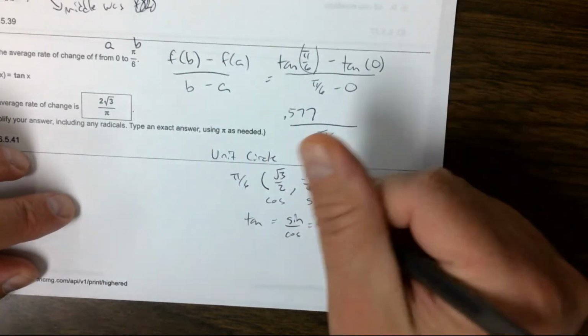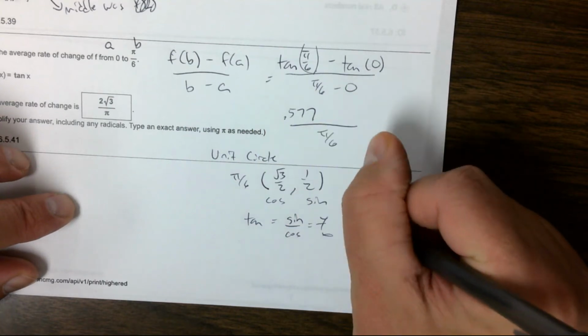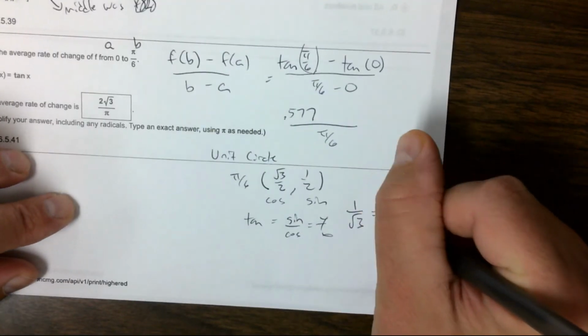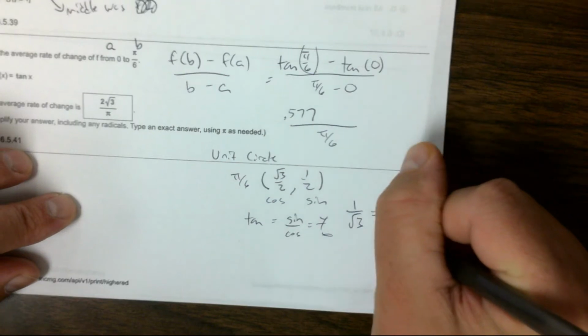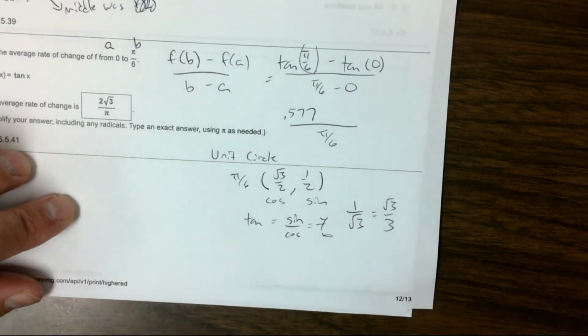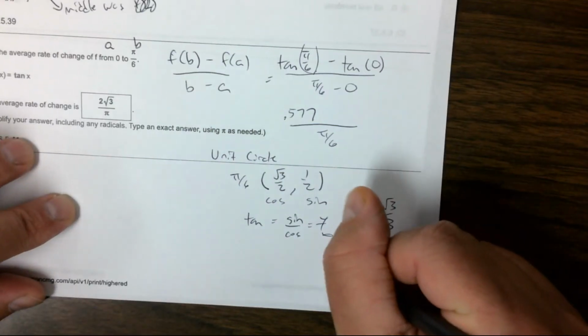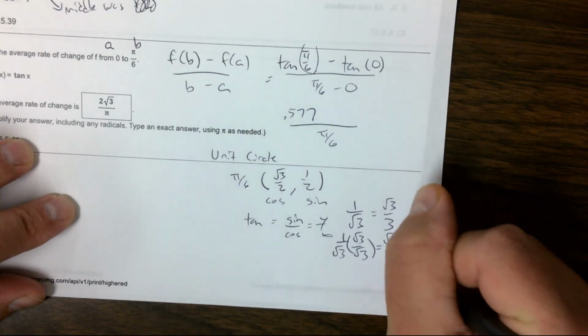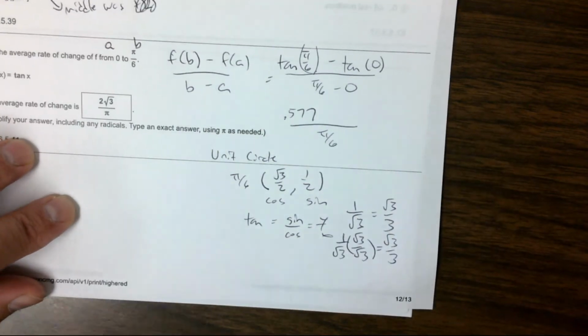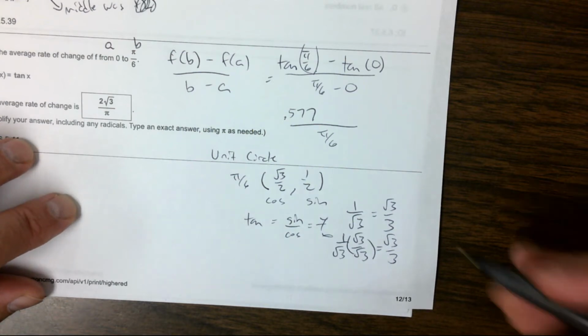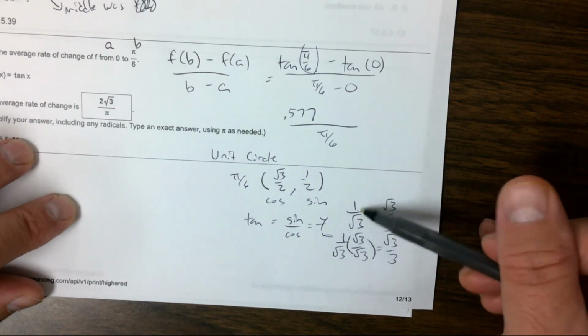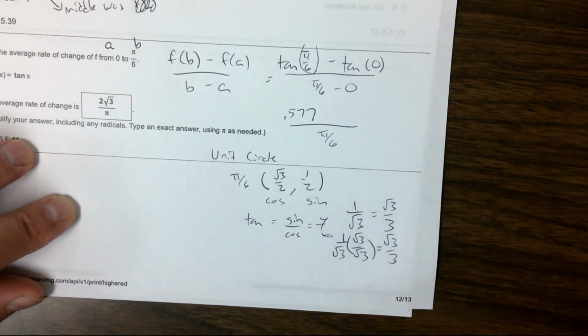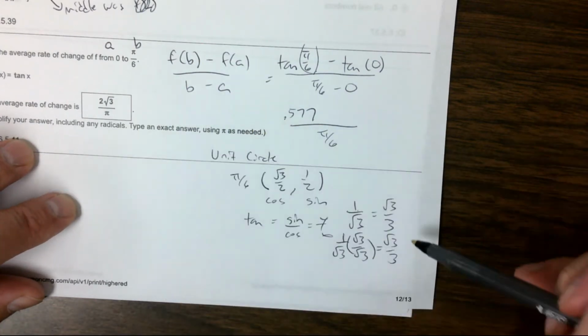So your 2's would cancel, and it'd be 1 over square root of 3, which is square root of 3 over 3. Those are equivalent because, once again, we multiply by square root of 3 over square root of 3 and rationalize that. Some books like it in the 1 over format and some want it this way. If you want to match the paper, then you have to have the square root on top.